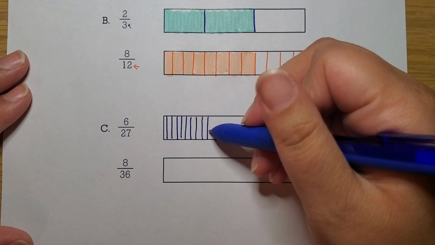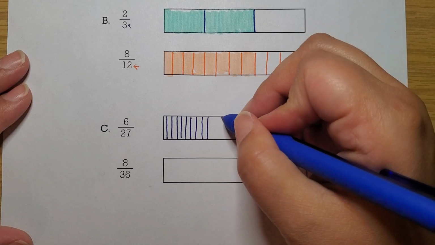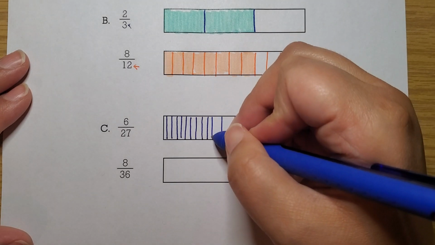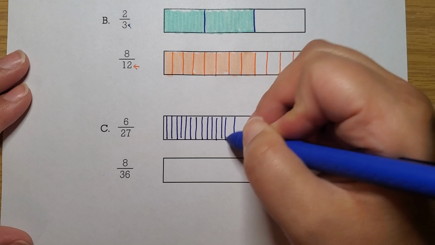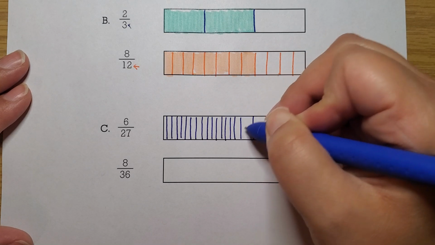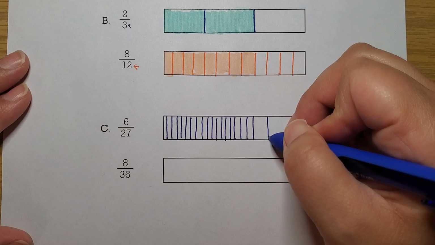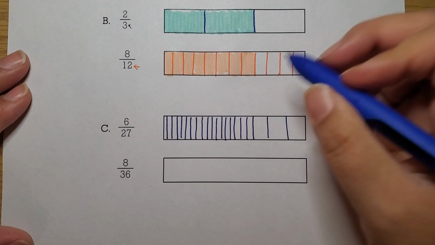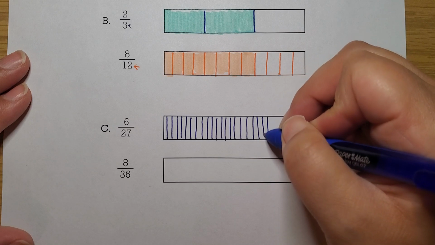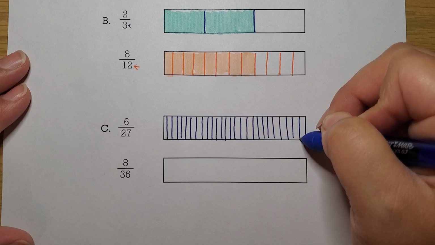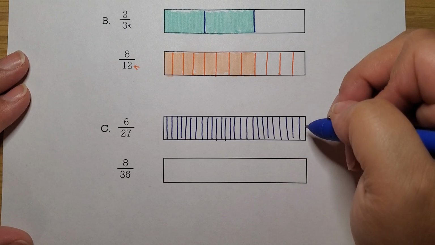Okay, and I'm going to do that in this next block as well. I'm going to break that up into 3, and then I'm going to split each of those up into thirds. And then this last one I'll split into 3 pieces and cut each of those into thirds. And when I count up, there should be 27.